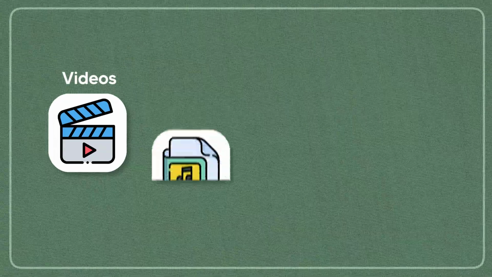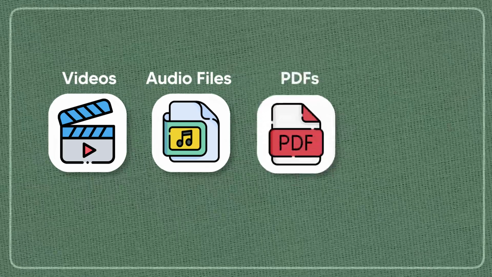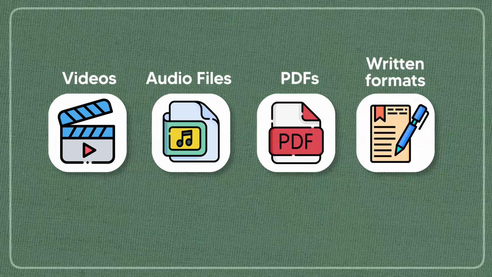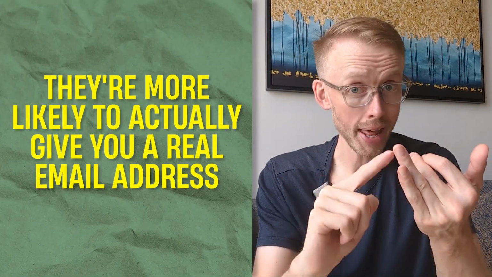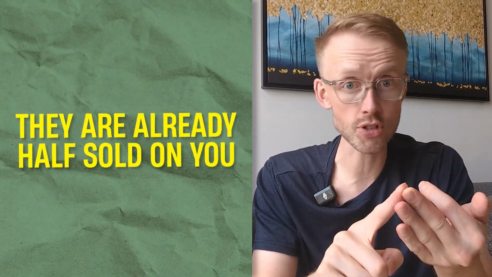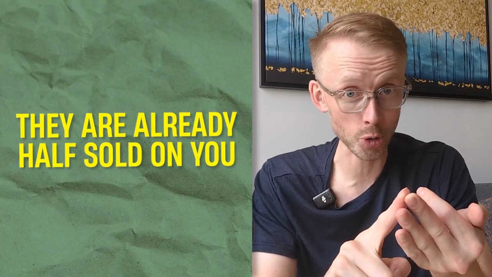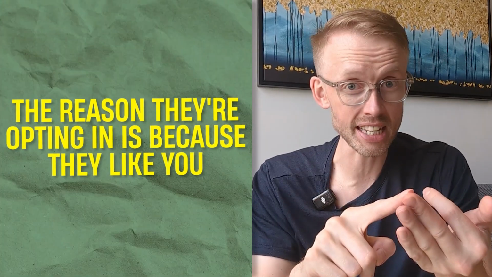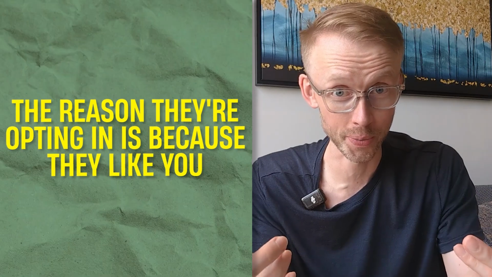Okay, think of it, this works with checklists, it works with videos, it works with audio files, it works with PDFs or standard written formats. It works on basically everything you can think of. If you offer up a lot of value before you ask them for their email, when they opt in with their email, they're more engaged, they're more likely to actually give you a real email address, and also they are already half sold on you because they're liking your content. And the reason they're opting in is because they like you, okay?